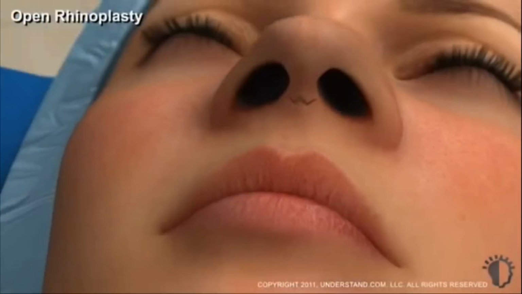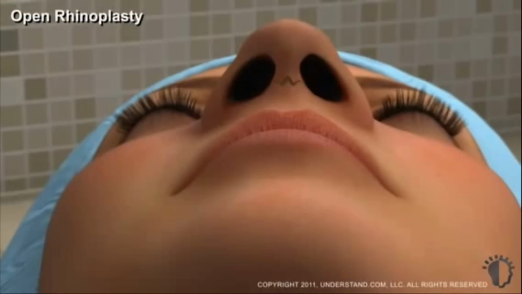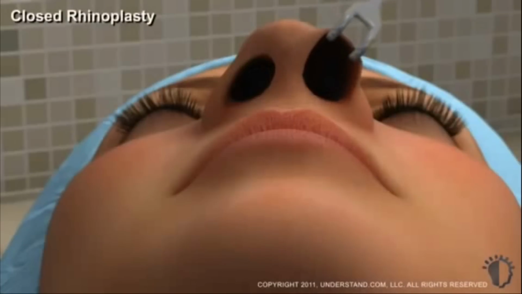To begin an open rhinoplasty procedure, a small incision is made across the columella at the base of your nose, followed by an incision inside each nostril in order to fully expose the nasal framework. In a closed rhinoplasty procedure, which is shown for the remainder of this animation, your surgeon will generally make 2 small incisions inside each nostril in order to gain access to the cartilage and bone.